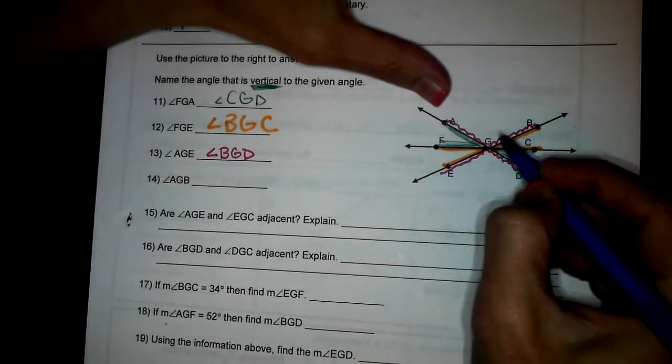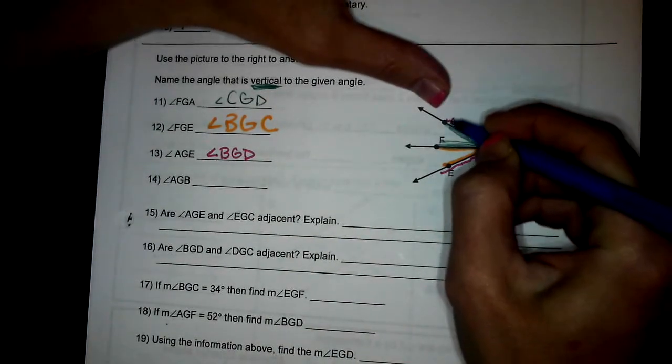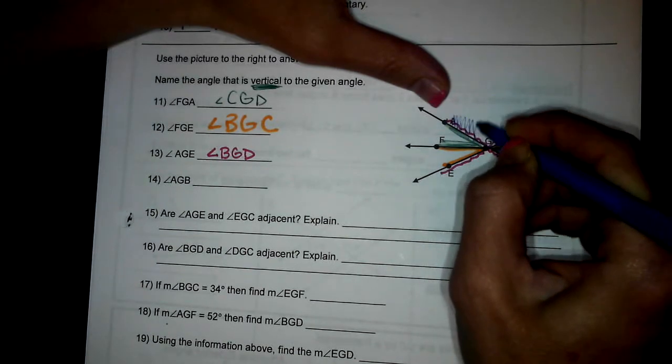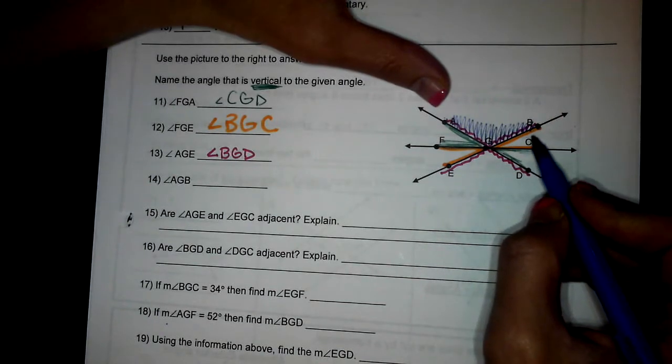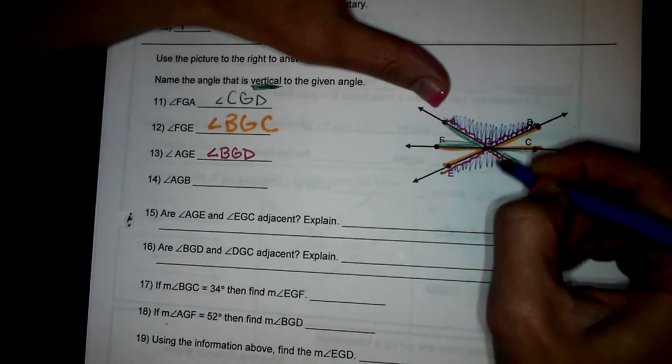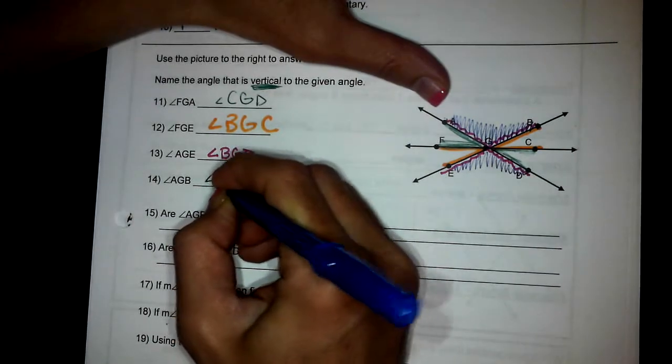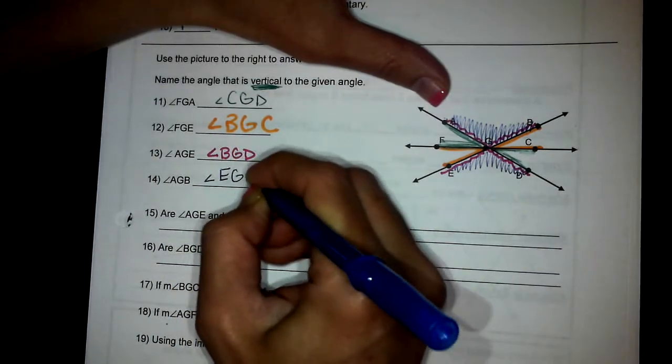Now I'm looking at AGB. So if I'm looking at angle AGB, I've got to follow from A to G to B. So now I'm looking at this angle in here, A to G to B, AGB. I'm looking across, what is vertical, directly across, and it's going to lead me to EGD because it's directly across here. So I'm going to color that in for you, EGD. So angle, there's my little angle symbol, EGD.